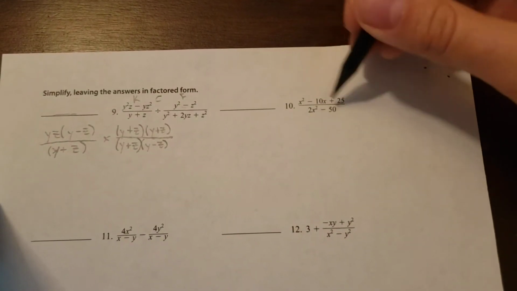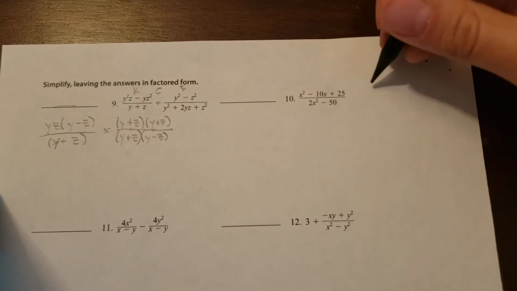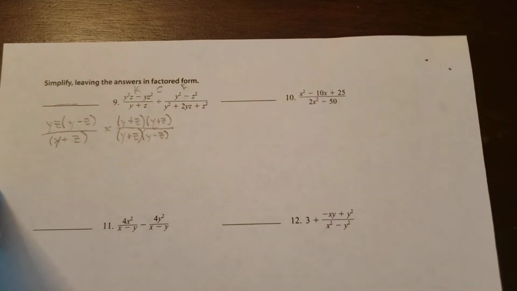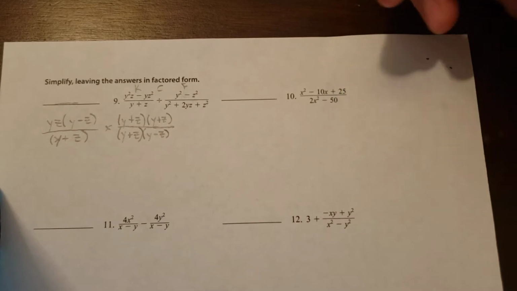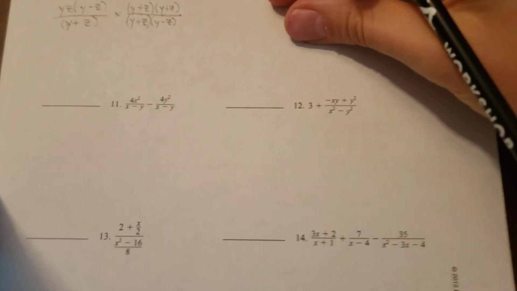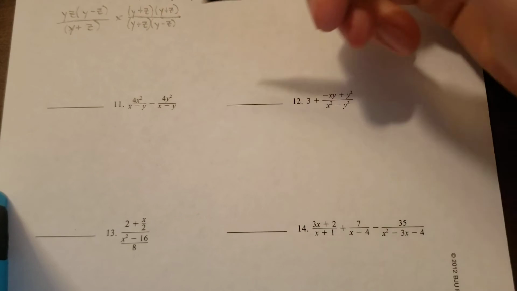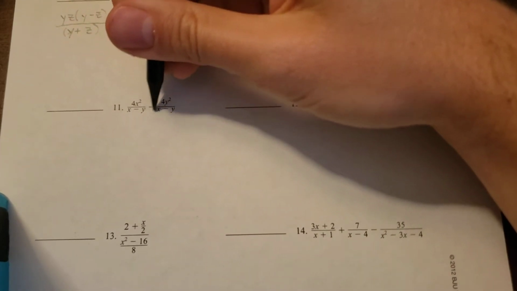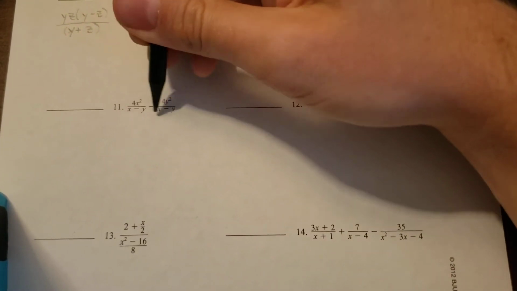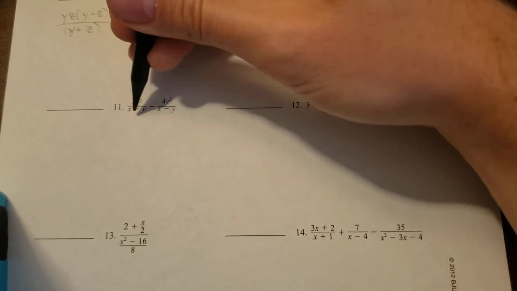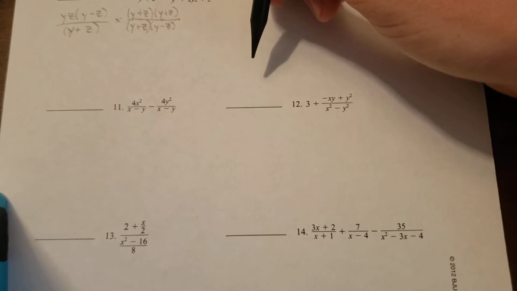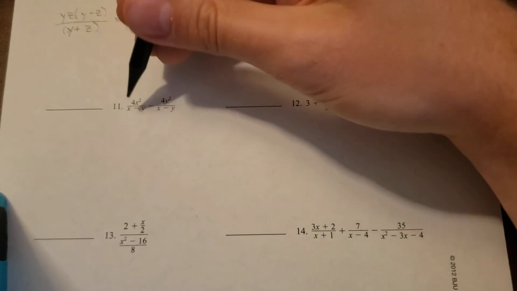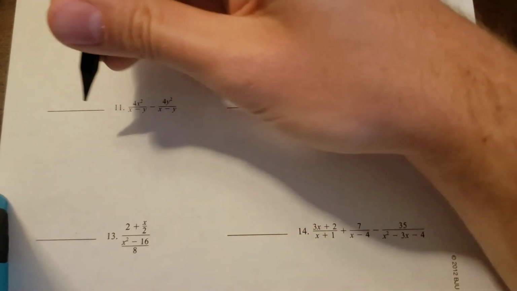I'm going to do a similar process over here. Factor the top and bottom, see if there's anything up, and see if there's anything that you can eliminate. Same with here. What's nice is, again, we're subtracting, so we need common denominators. We have common denominators, so it's going to end up being pretty straightforward. But after combining, can you simplify?